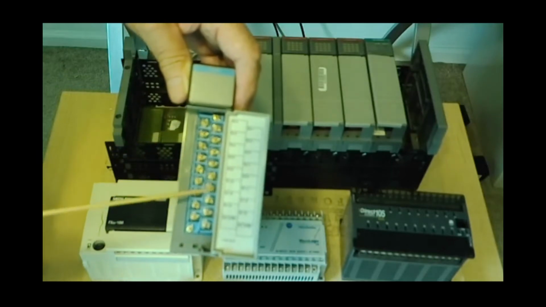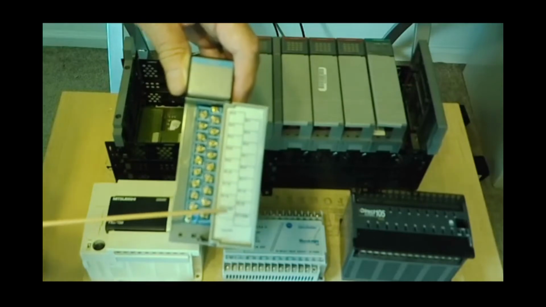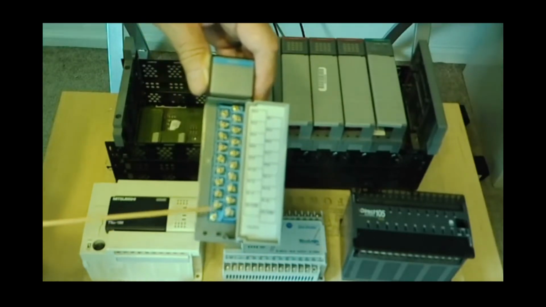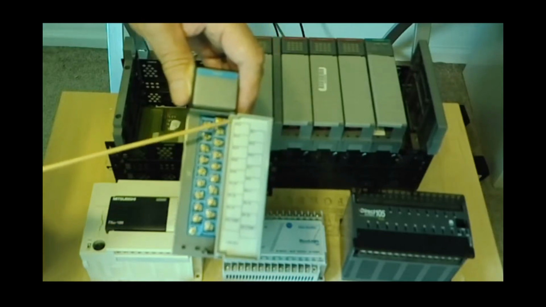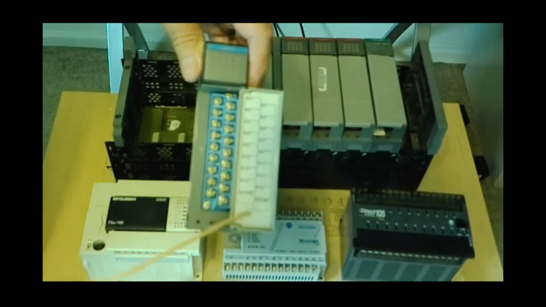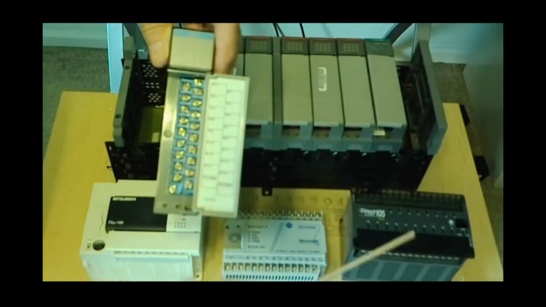This side of the terminal, we have the odd numbers. This side of the terminal, the even numbers. And yet there are two common wires right here. These terminals are for commons. So I can actually separate it: one group here under one voltage, one group here under another voltage. So this common wire takes care of these terminals, and this common wire takes care of these terminals.